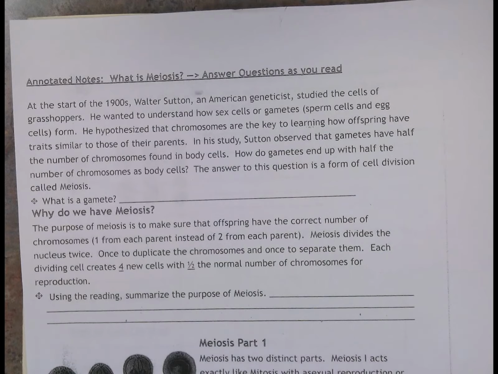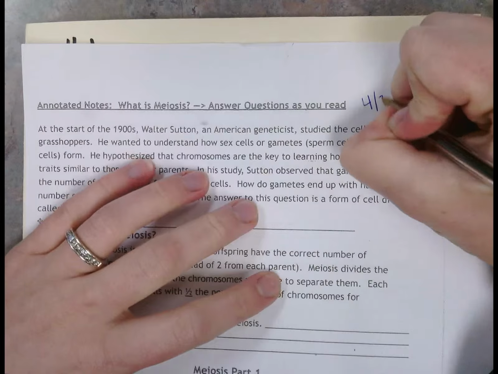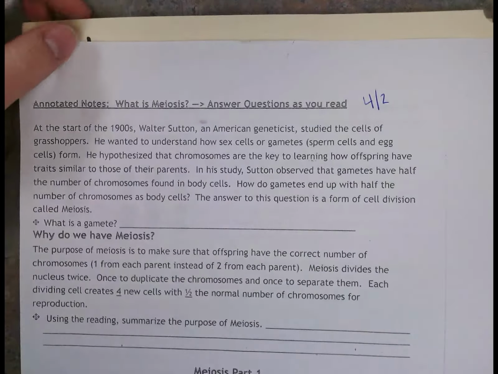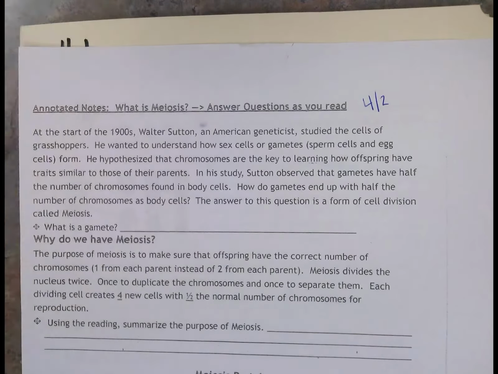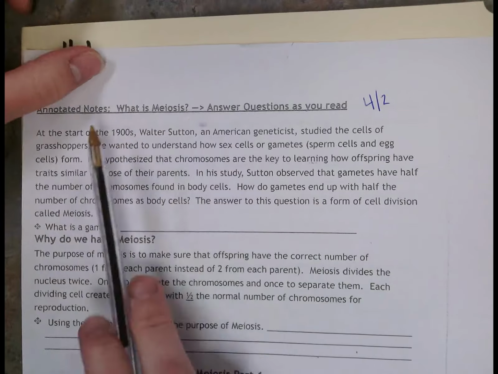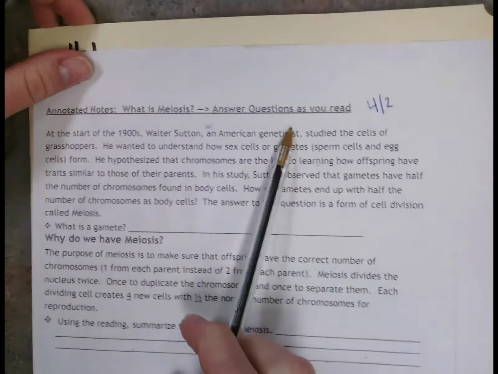All right, so this is an in-class assignment from April the 2nd. This should be in your notes, but if you were not here, this is just a quick review. I have less than 10 minutes to get this done, so that's my goal. So annotate notes, what is meiosis? Answer the questions as you read.